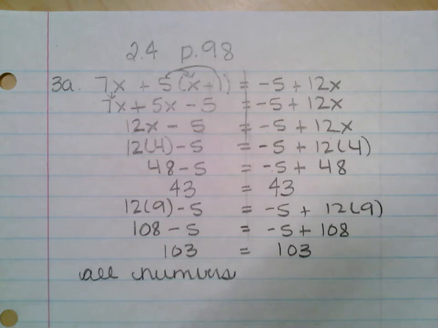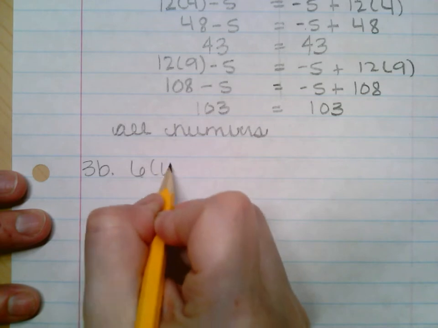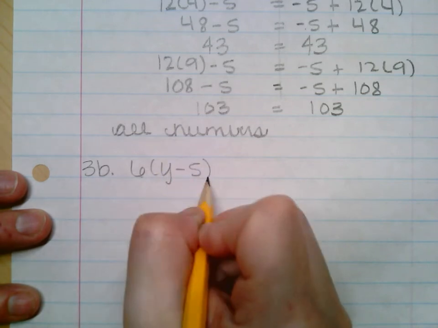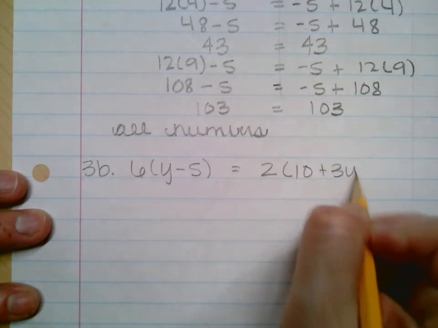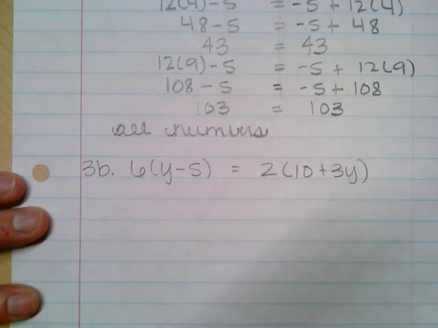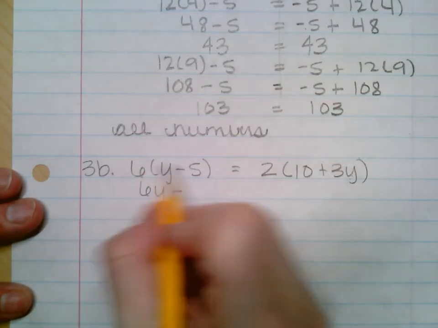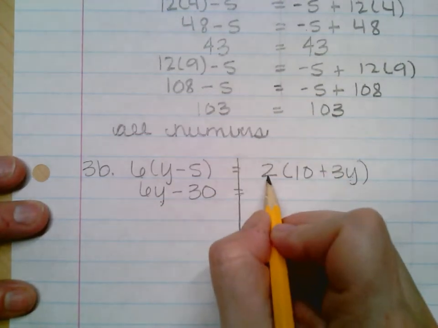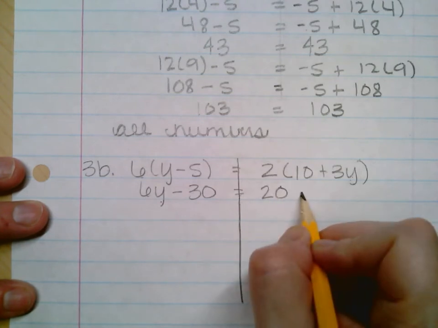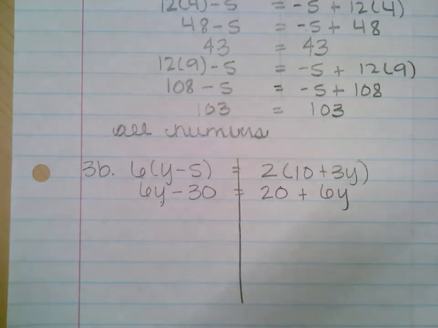So for 3B, the problem reads like this: 6 times y minus 5 equals 2 times 10 plus 3y. So 6 times y is 6y minus 6 times 5, which is 30. 2 times 10 is 20 plus 2 times 3y is 6y.